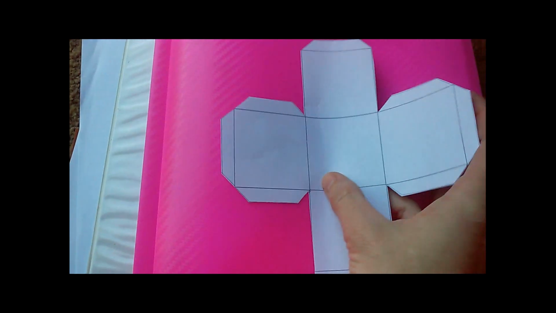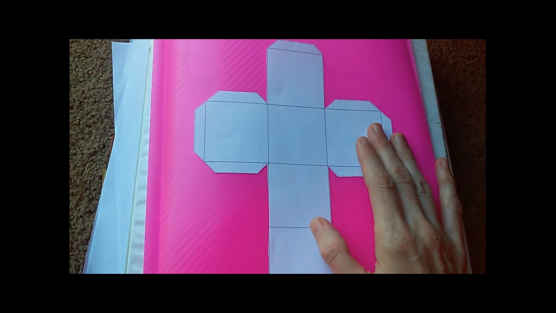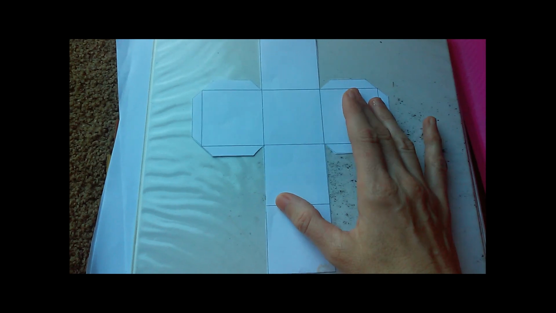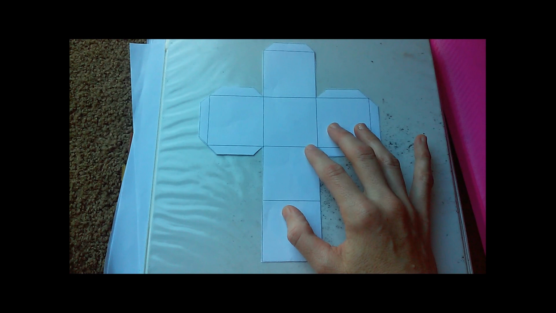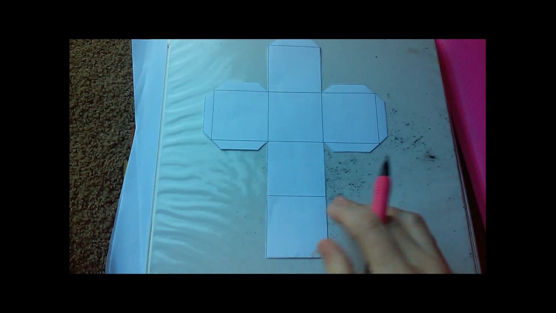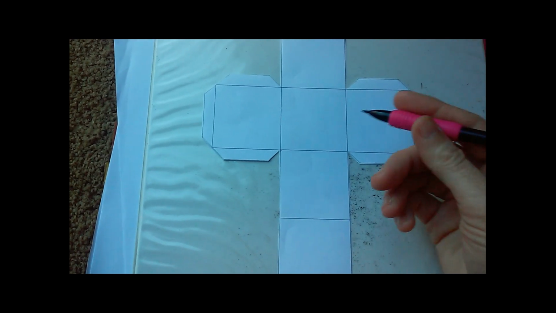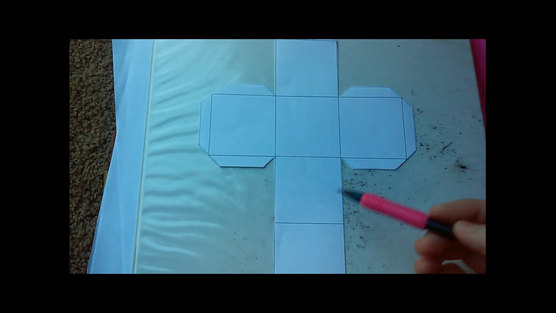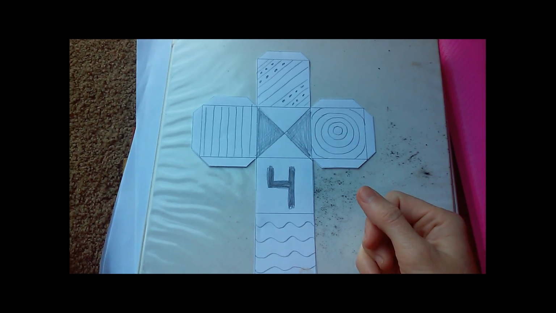Okay, so what you need is you should have one of these inside your pouch of your sketchbook, and we are going to be drawing some line designs and shapes on this, what is going to be a cube. Right now it's just a flat object. Okay, so I'm going to draw a couple of things on here real quick. So here is some of the designs I drew on mine.